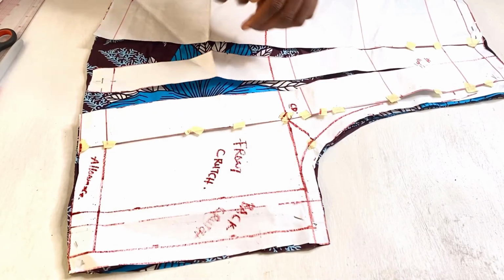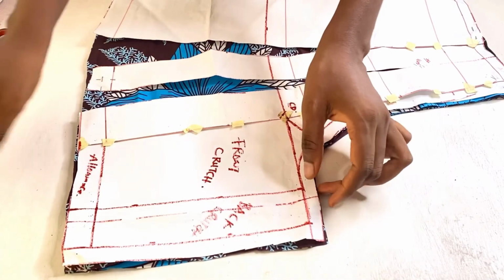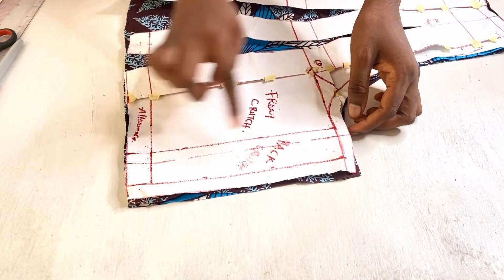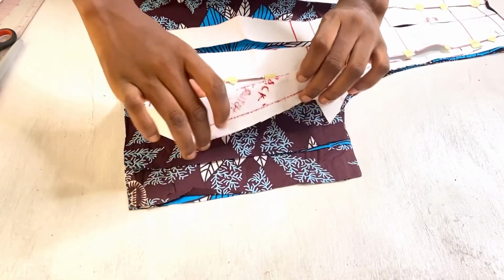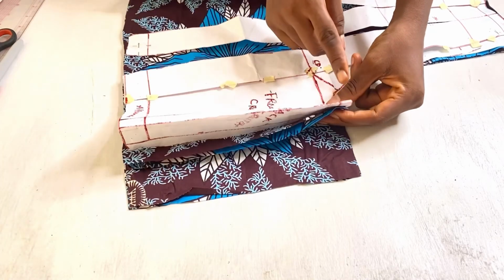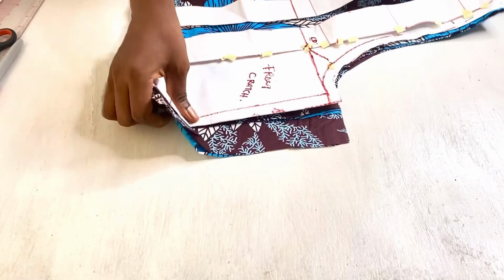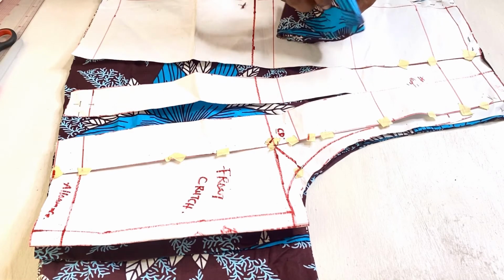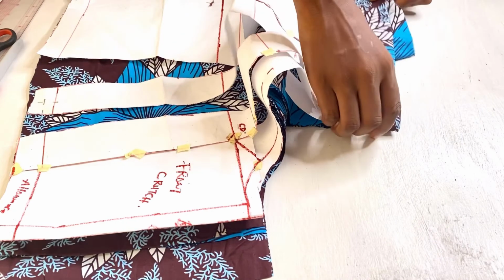Now to cut your front, I already cut my front too, but I'm just going to show you. All you have to do is at the front line here, you measure your 1/2 inch allowance, and then you fold it, and then you cut it out. So this is my front piece, and this is my back piece. All I have to do now is sew this together. This is my waistband for the top of my culotte.